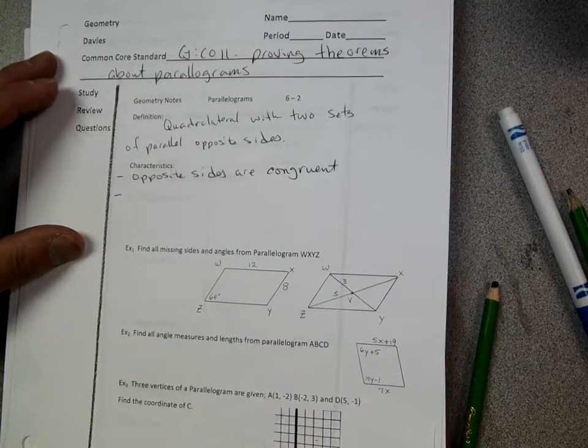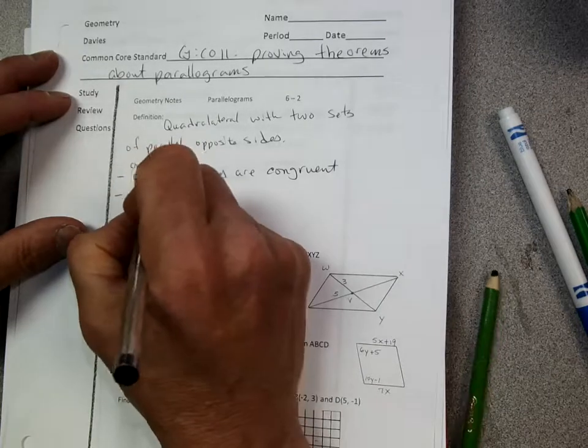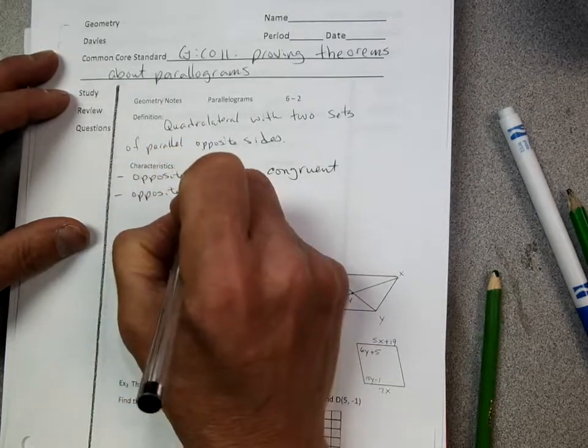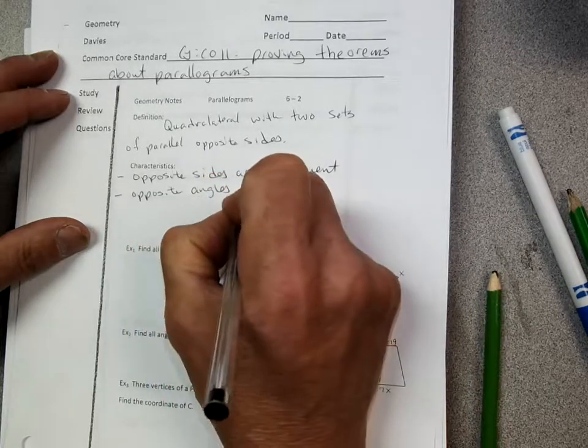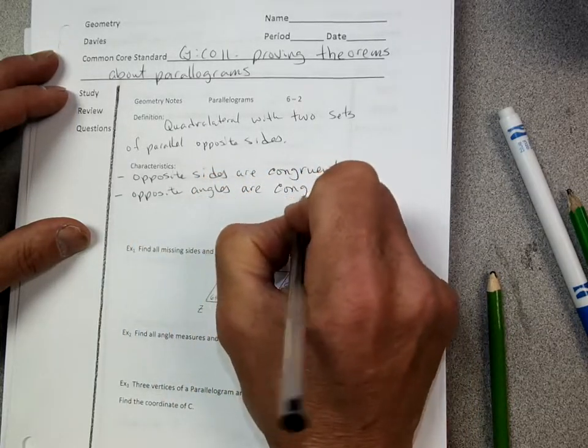Opposite angles are congruent. We also know opposite angles are congruent, right?